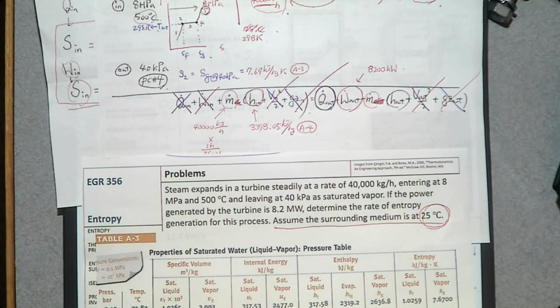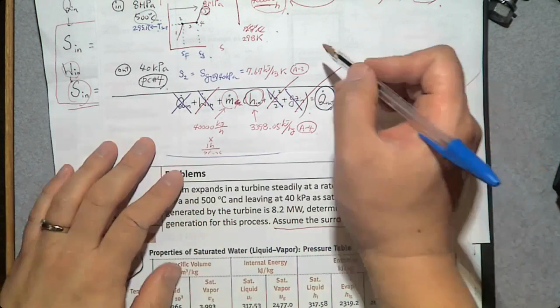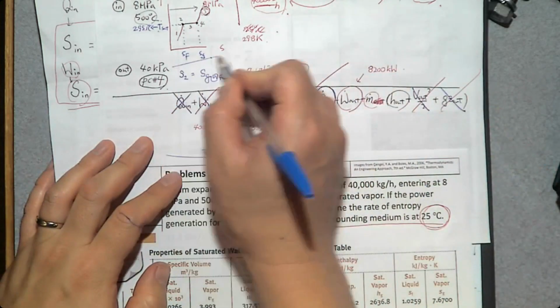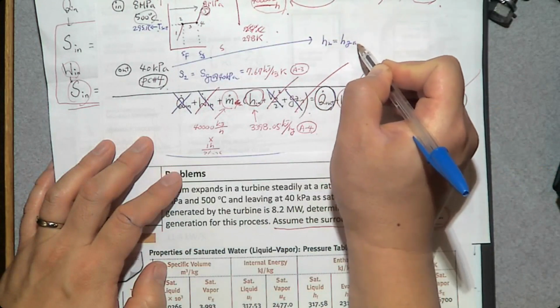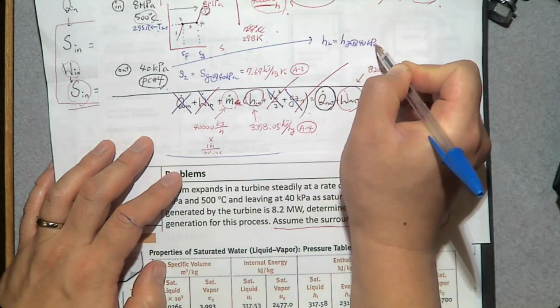What about h out? At the exit, we know it is 40 kilopascal and it is phase change process number 4. So h2 can be determined by hg at 40 kilopascal. So from here, h2 is hg at 40 kilopascal.